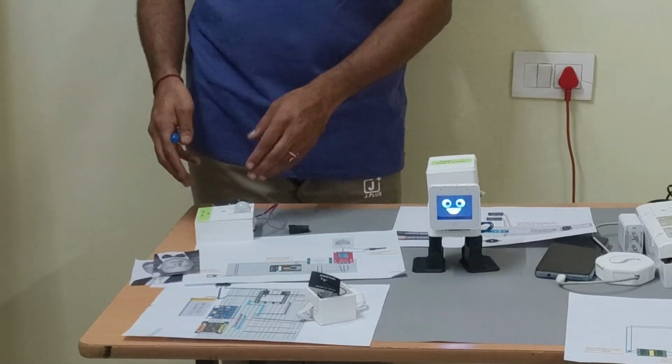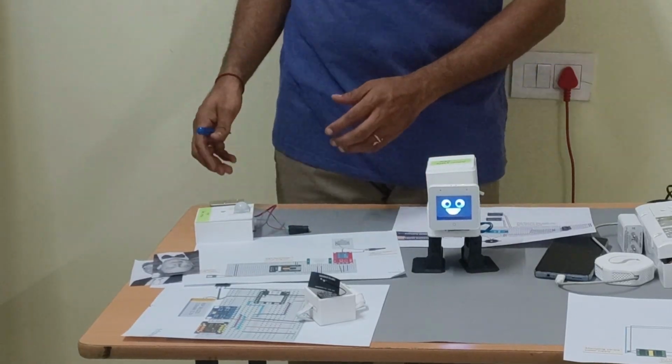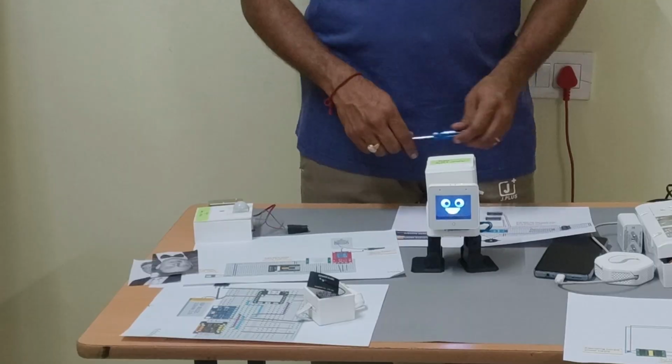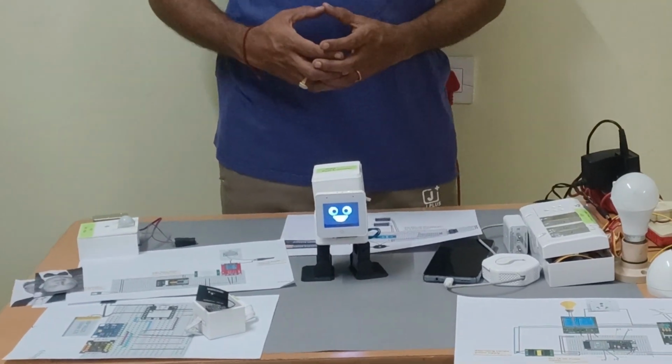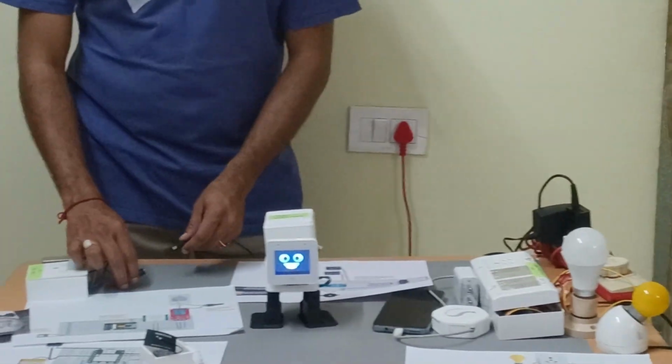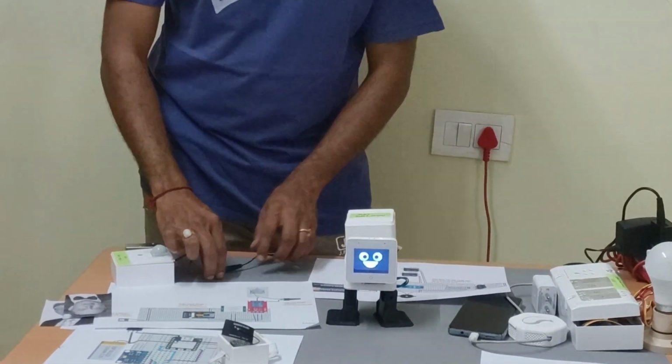In this we have used Edge Impulse to train the model. And the more samples we have, the more accurate the model is. So this is how it mainly works.